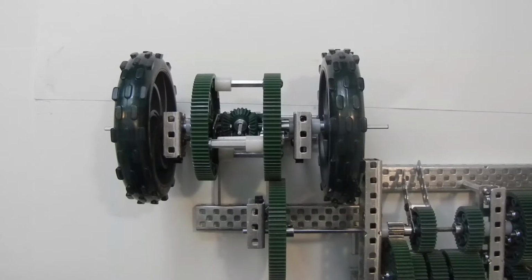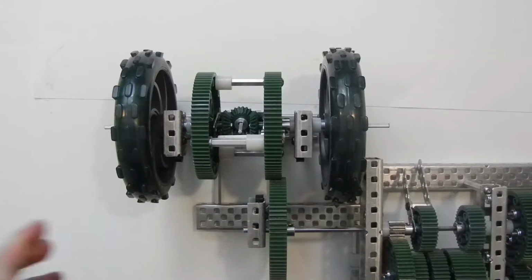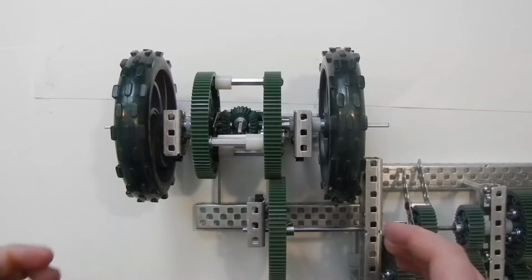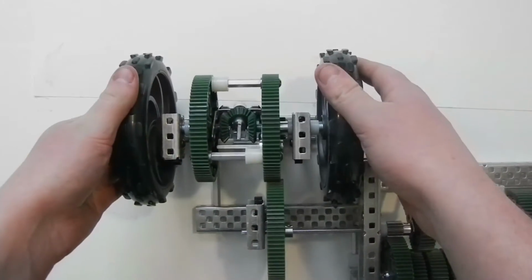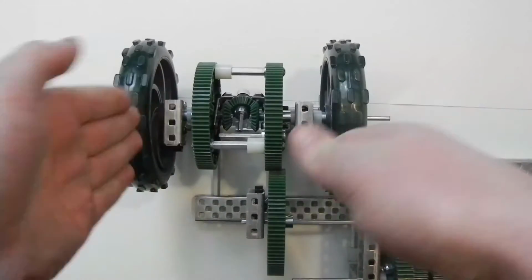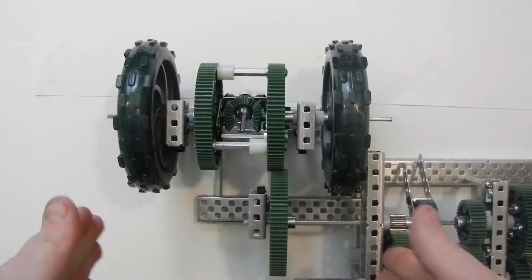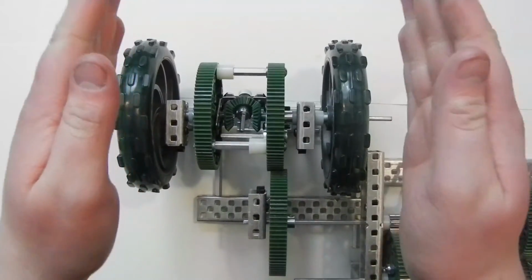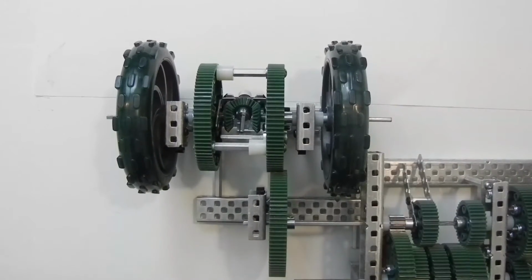Lastly, let's talk about where you would use a differential. Throughout this video, I might have mentioned it here and there, but the main area that you would use it in is a car type of drivetrain, where your back wheels or front wheels are driven, and your rear wheels have a steering mechanism such as this. Unlike a tank drive, where you have two individual drivetrains that will operate at different speeds.